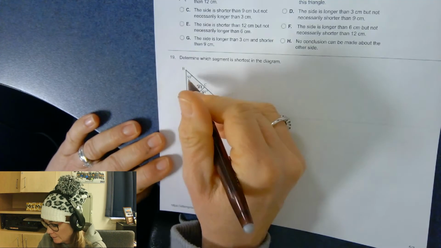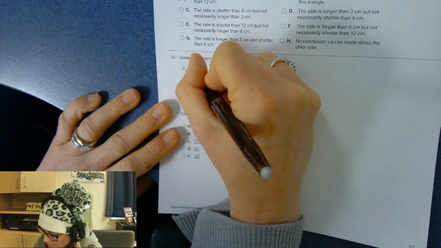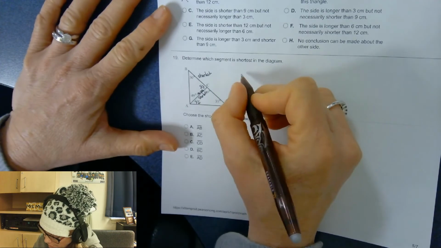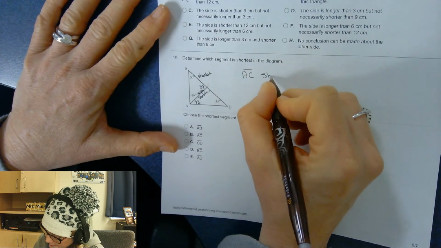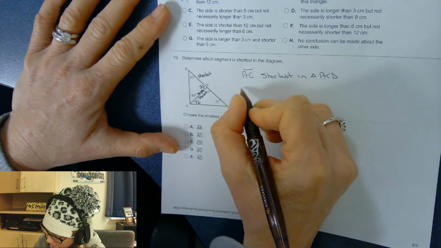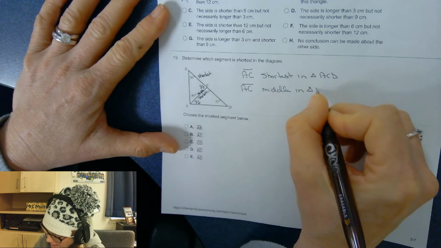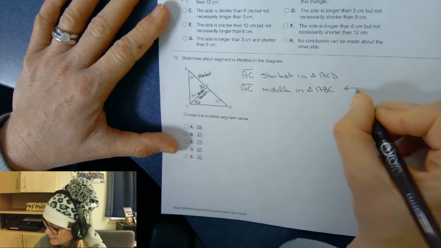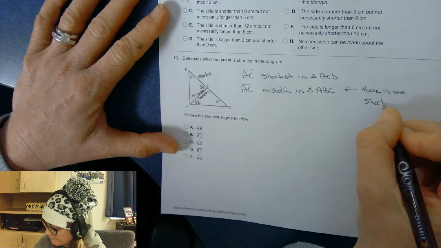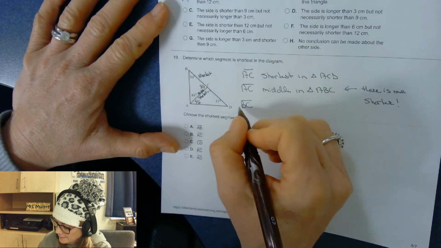However, in this triangle, it's going to be the middle side because it's across from 50 and actually across from 49 is the shortest. So you've got AC is the shortest in triangle ACD, but AC is the middle in triangle ABC. So that means there is one shorter, right? And that has to be BC. So that's the overall shortest.